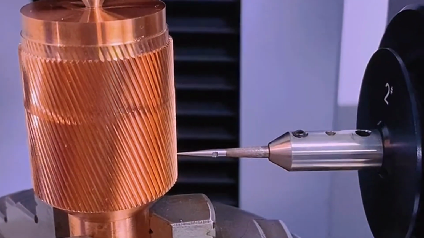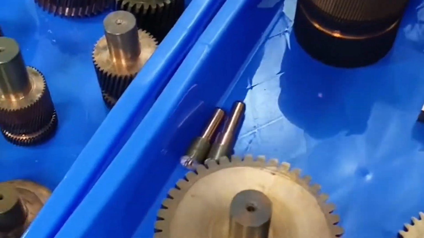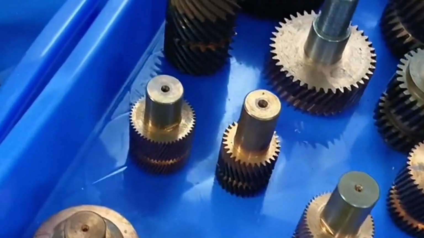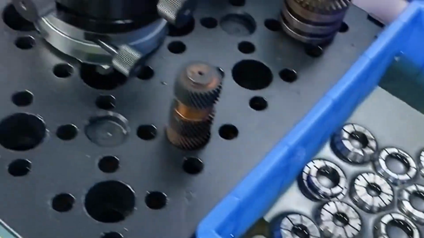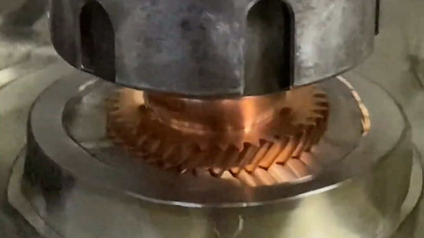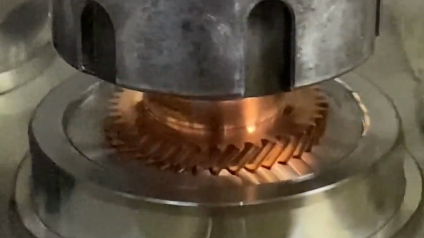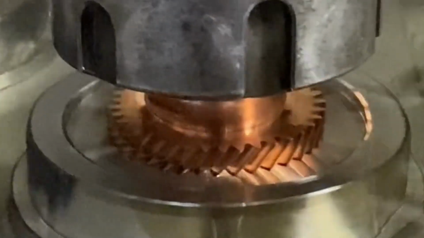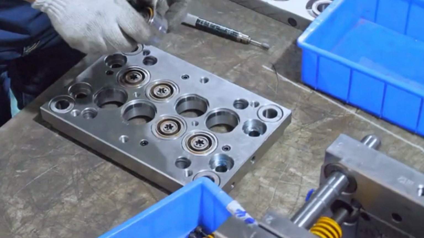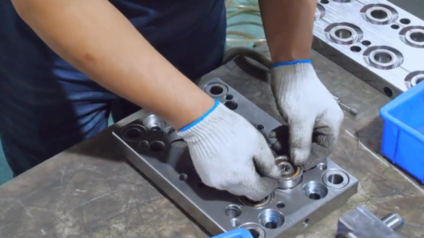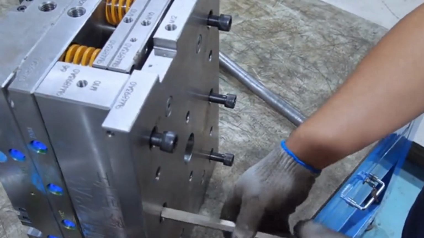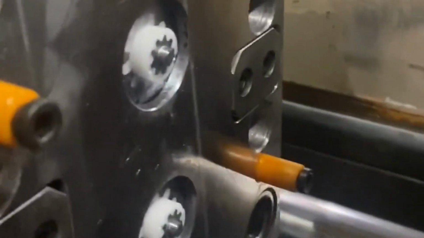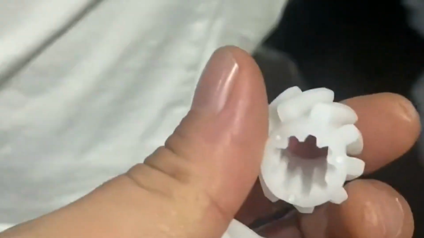The mold is usually made of high-quality steel to withstand the high pressures and temperatures involved in the injection molding process. Precision machining techniques such as CNC (computer numerical control) milling and EDM (electrical discharge machining) are used to fabricate the mold to ensure the accuracy of the gear's shape and dimensions. Venting systems are also incorporated into the mold to allow air to escape during the injection process. This is crucial because trapped air can cause defects such as voids or incomplete filling of the gear cavity.